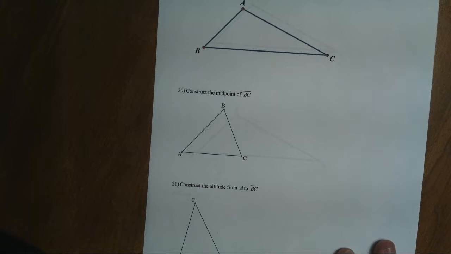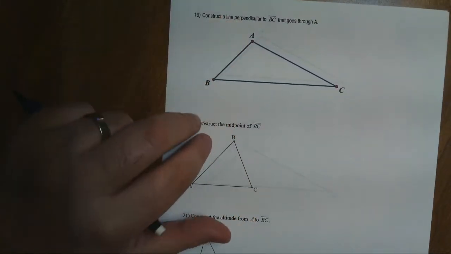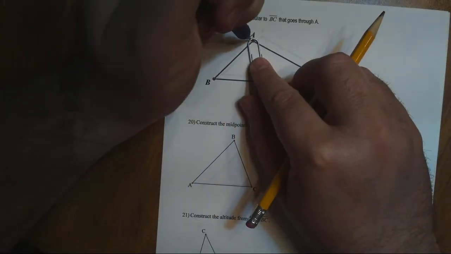Head over to the next page. Line perpendicular to BC going through A. So this is essentially an altitude. Remember the steps: sharp point on A.